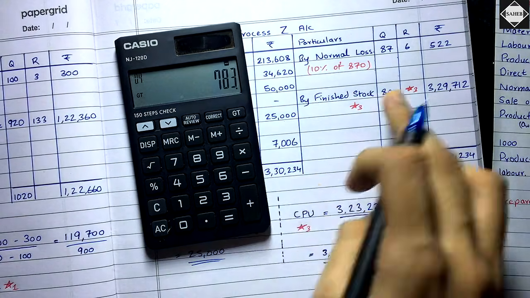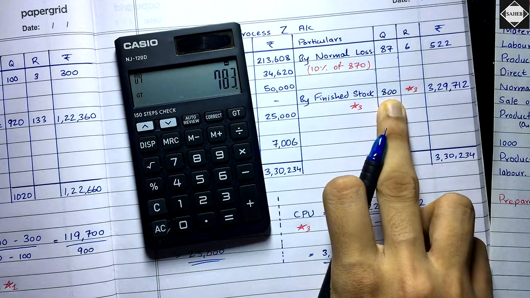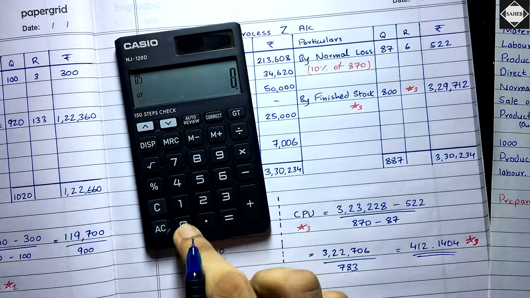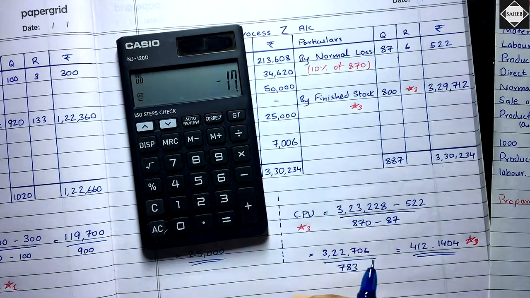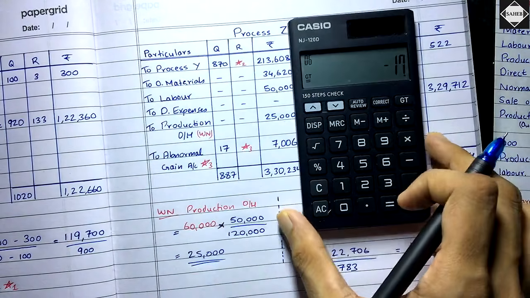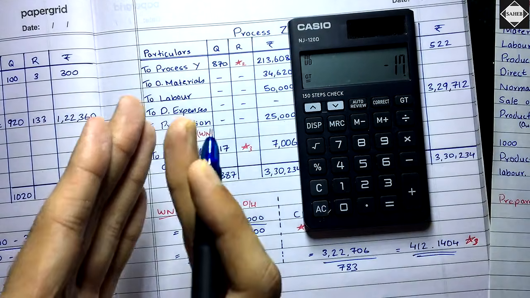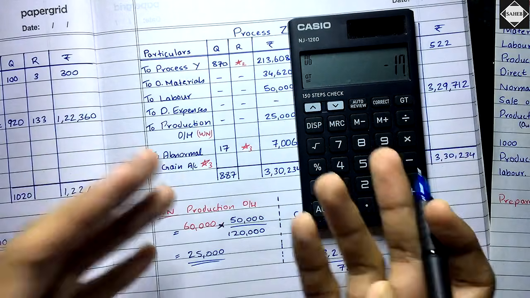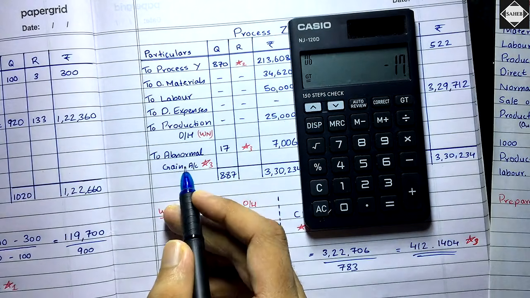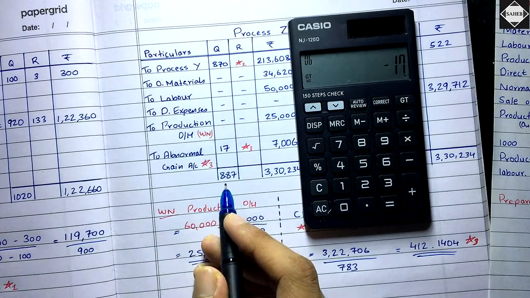Yeah, see, expected output minus actual output, that's equal to what? Minus 17. So this minus 17 is what? This is your abnormal gain. It's coming in negative, right? I have already told you, when you do expected output minus actual output, if it is positive, that's abnormal loss. If it's negative, it's abnormal gain. Fine, 17. So that's it.